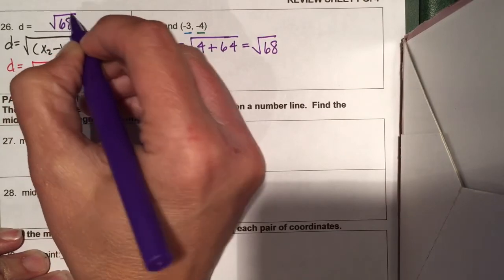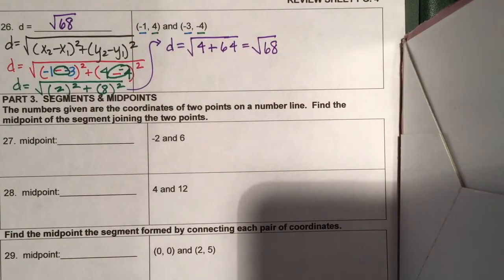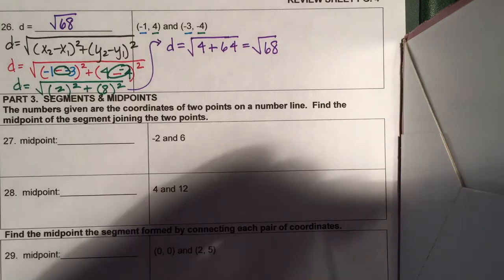Now if you were to write that as a decimal, it's going to be approximately 8.2, somewhere in there, but we're not requiring you to write it as a decimal. So that's how you find the distance using the distance formula on number 25 and 26.